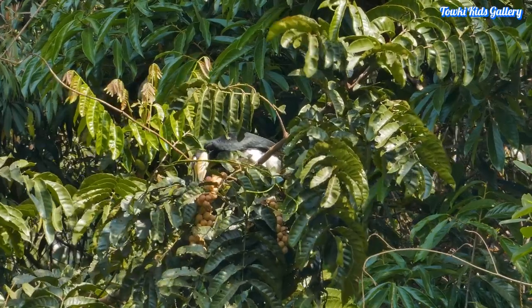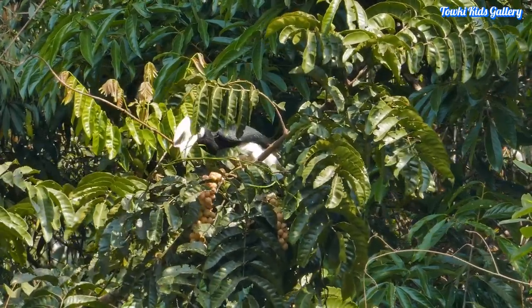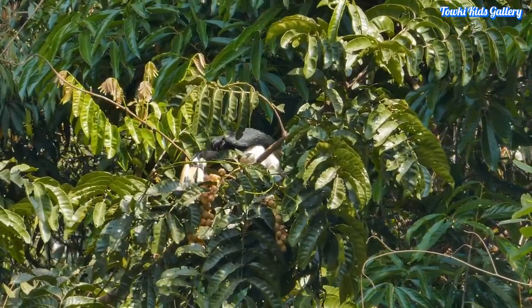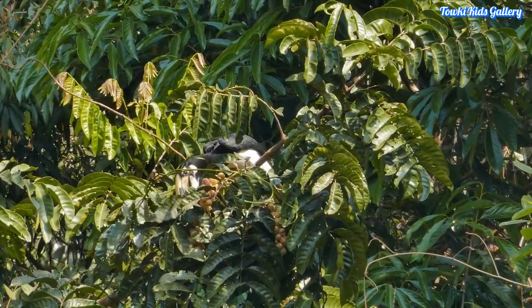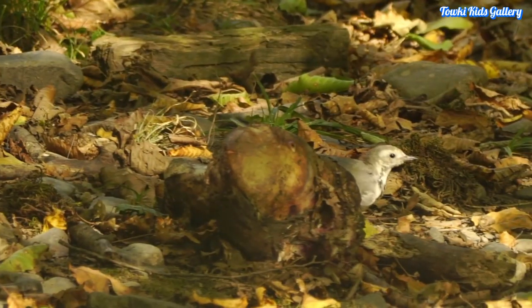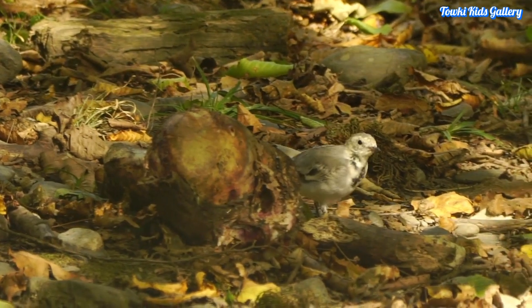Are hornbills carnivorous, herbivorous, or omnivorous? How do hornbills catch and eat their food? What role do hornbills play in maintaining ecological balance? Do hornbills hunt for food, or are they scavengers?